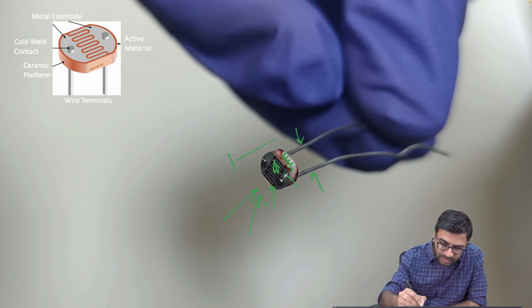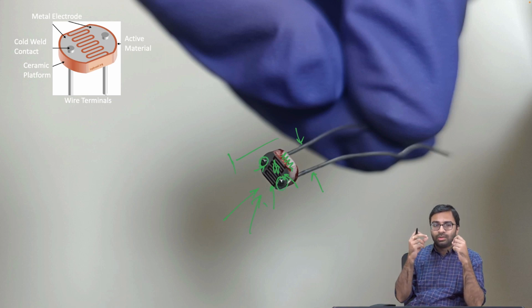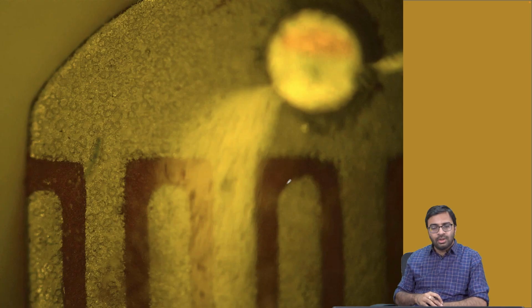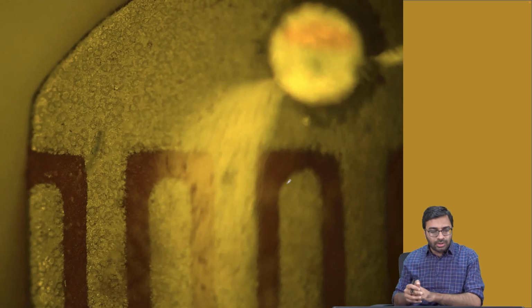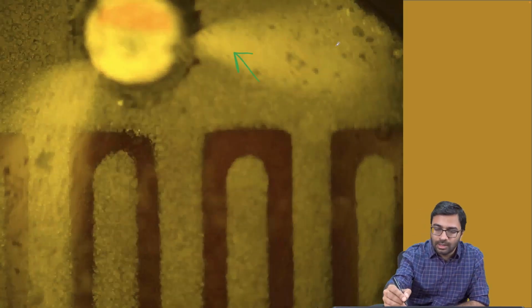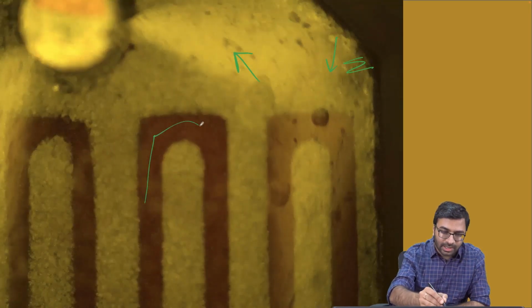These are the interdigitated electrodes, and this is how you connect those wires with the electrode using cold welding. Okay, now let us again see the microscopic image of the same. So you can see here, this is the metal electrode that is welded on top of the electrode of the sensor. This is the electrode material, this is where the active material is.